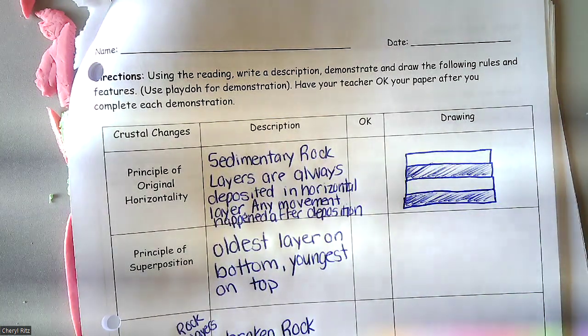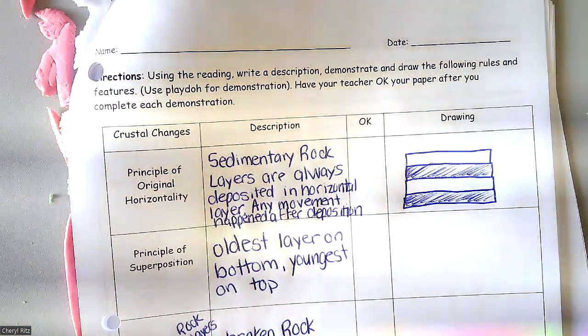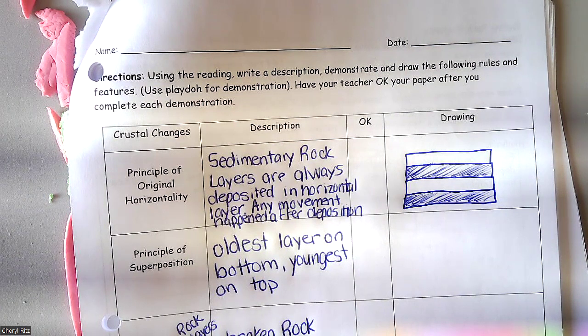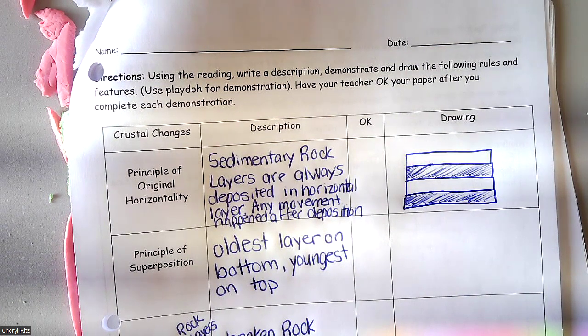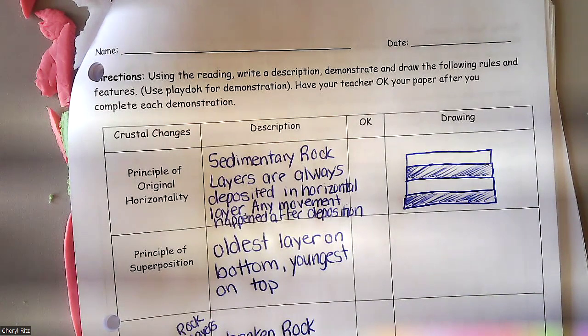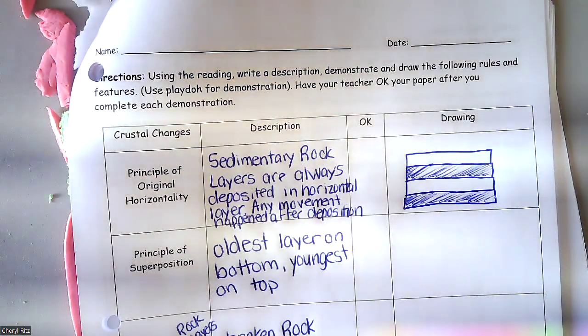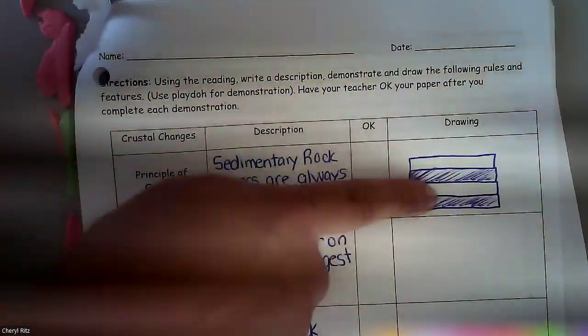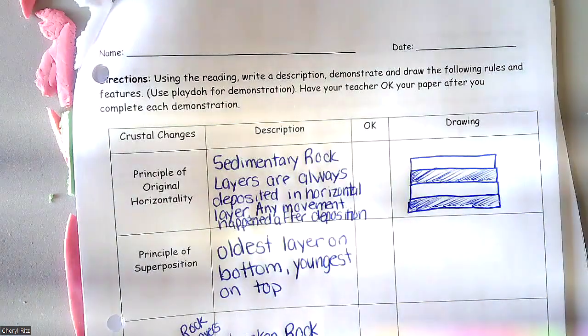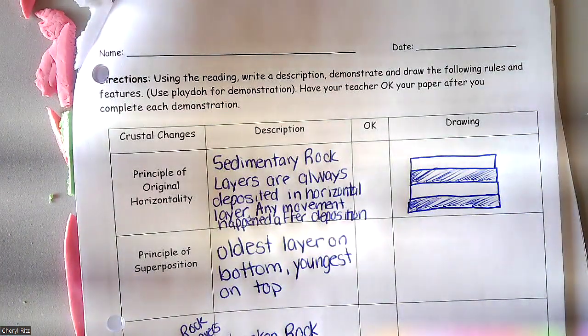So I think this name, Principle of Original Horizontality, is a fancy way of saying the rocks are originally horizontal. So the rocks start off in these perfect horizontal layers. Now, what are some things that could happen to these horizontal layers? Now that we've got these perfect horizontal layers, what are some things that could happen to my rock layers?